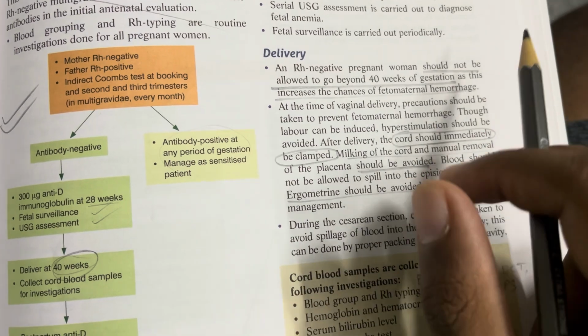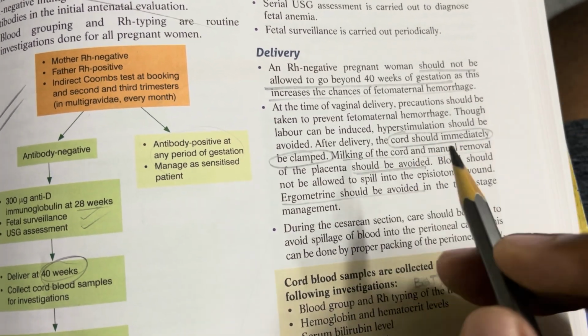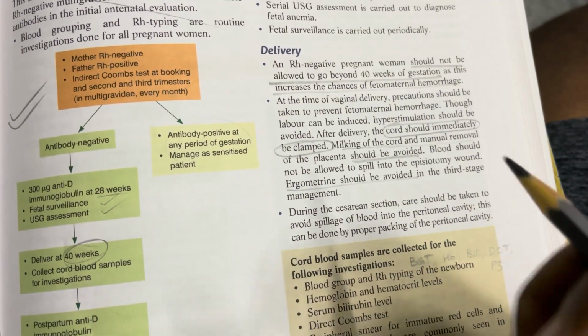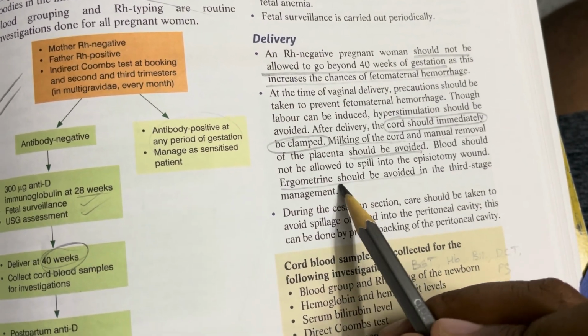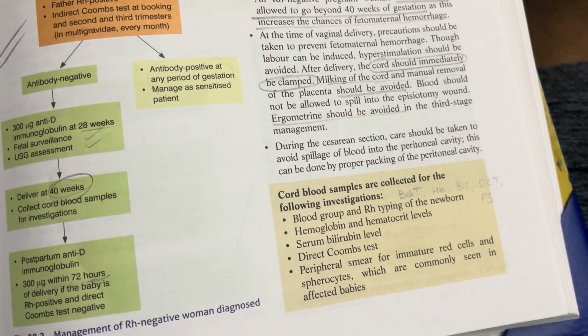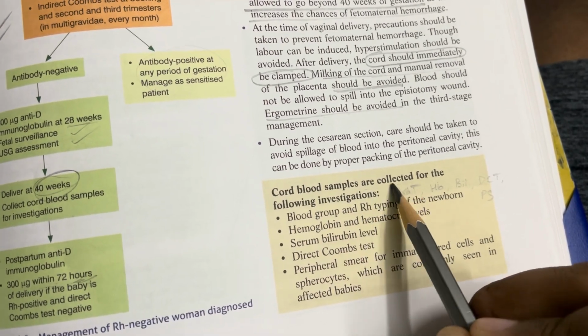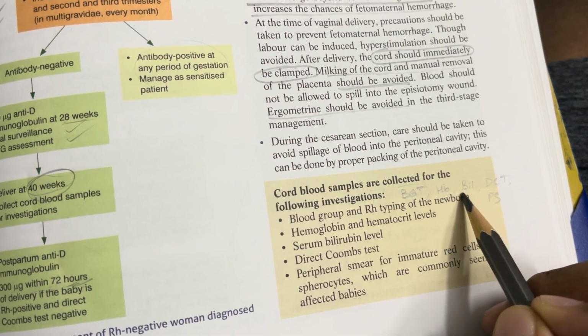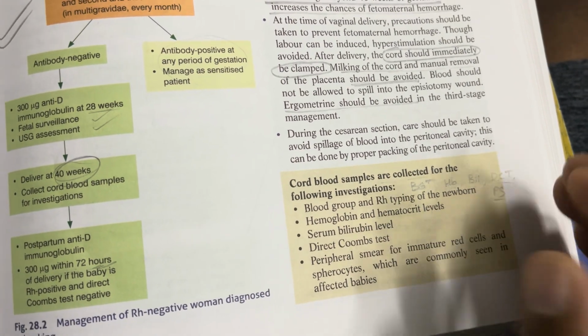After delivery, do early cord clamping. Immediately clamp the cord. Then next, milking of the cord and manual removal of the placenta should be avoided. This might increase fetal-maternal hemorrhage. Avoid using ergometrine again. Okay, so again, cord blood samples are collected for blood grouping, Rh typing, hemoglobin and hematocrit, bilirubin, direct Coombs test, and peripheral smear.